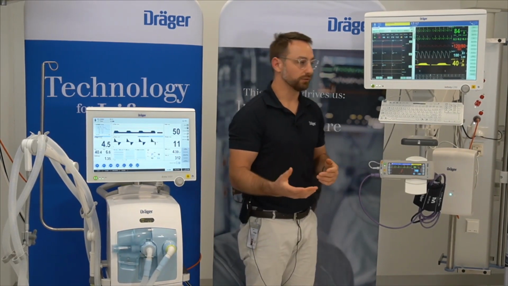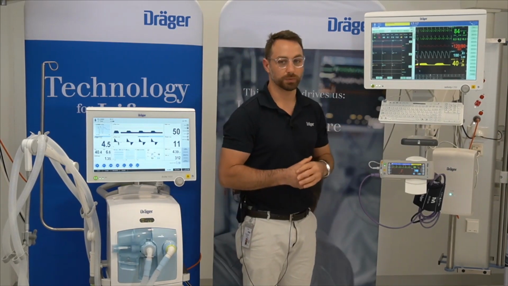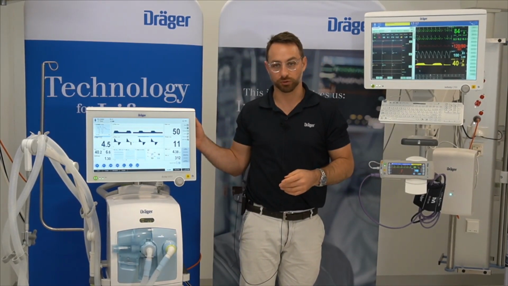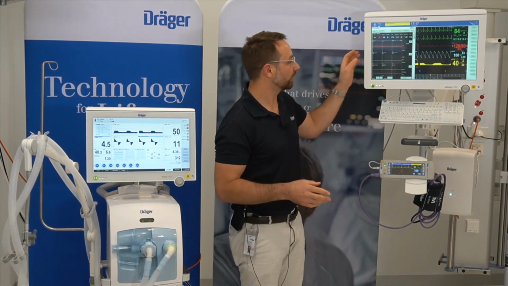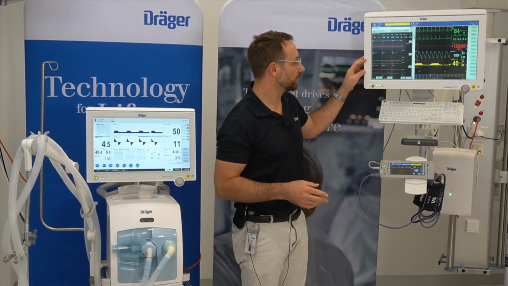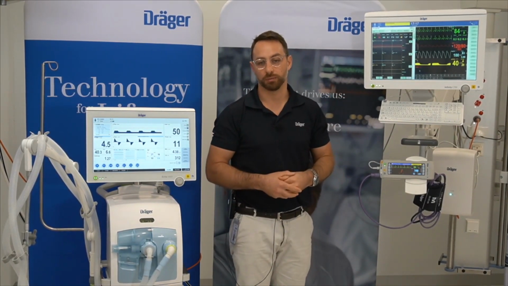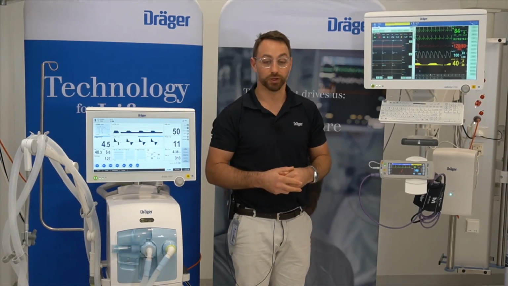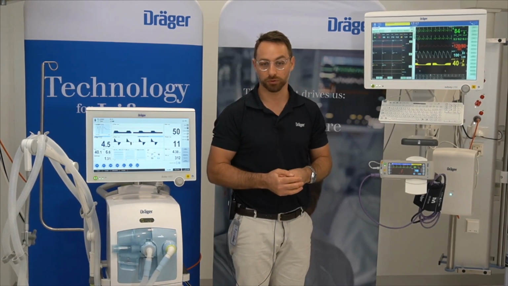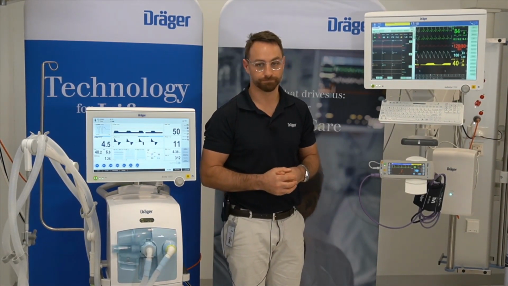An example I might give is during a recruitment manoeuvre, a clinician can see straight away whether their mean arterial pressure has dropped due to the pressures of the ventilator being too high during the recruitment manoeuvre. They can also see whether the PIP or the PEEP has been set accordingly in relation to the dynamic compliance. SpO2 is another great parameter to look at during a recruitment manoeuvre. Has the SpO2 increased during or post the recruitment manoeuvre, indicating what could be a very successful recruitment manoeuvre in itself?